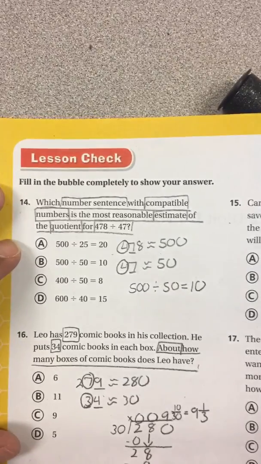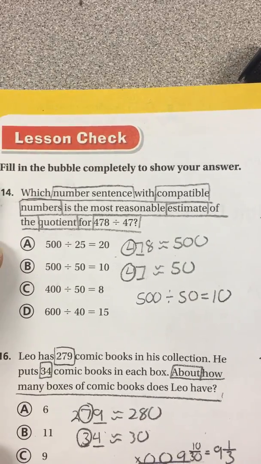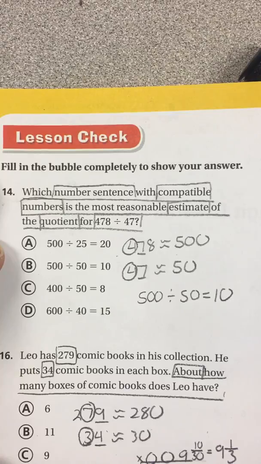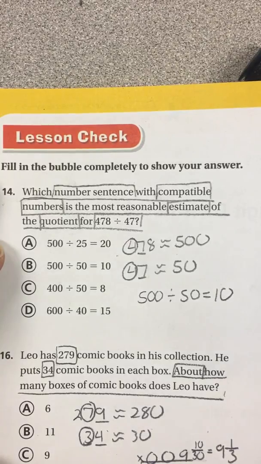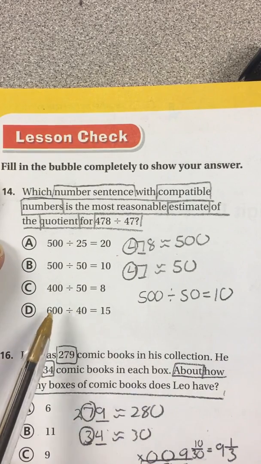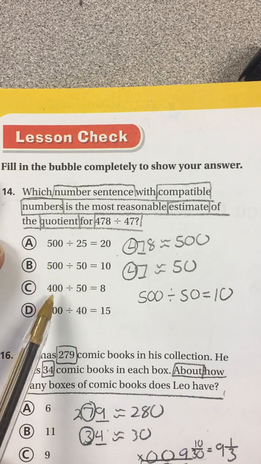So we'll start with number 14. The question reads, which number sentence with compatible numbers is the most reasonable estimate for this quotient? So if you look at the answer choices, looks like they rounded the dividend to the nearest hundred.